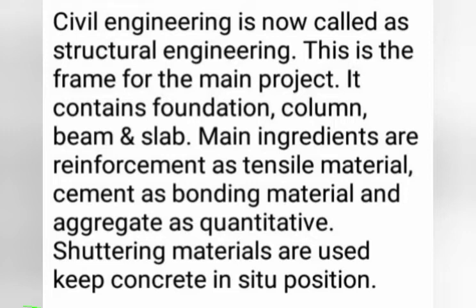Structure must be on line and level and according to drawings. Care should be taken before handling the material, as scraps of reinforcement are to be minimized, and precautions are to be taken to minimize accidents and wounds.